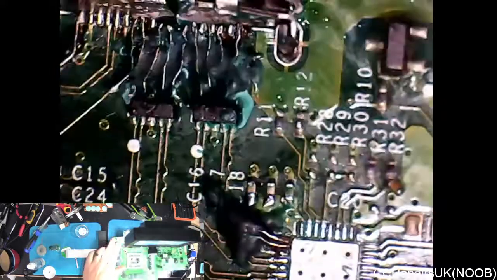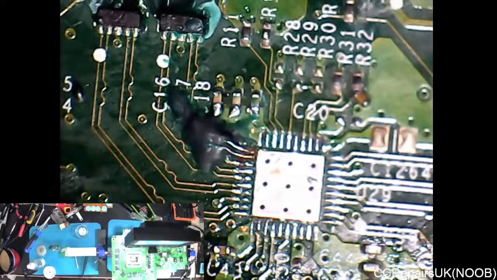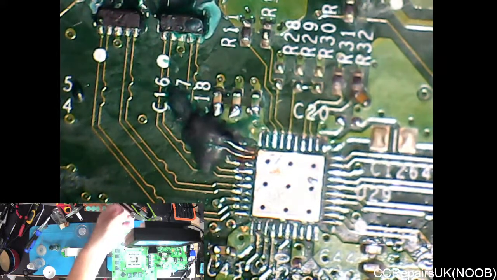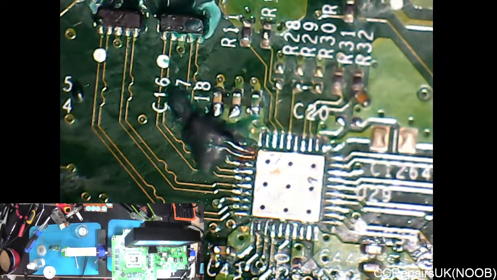Oh, so I've got to get this tinned up. Well, bit of leaded solder, a bit of flux.